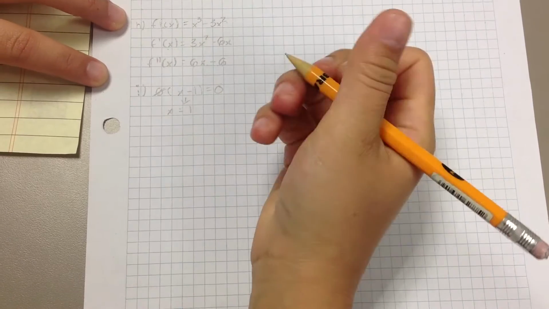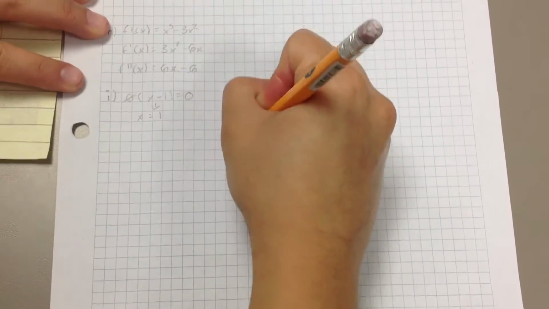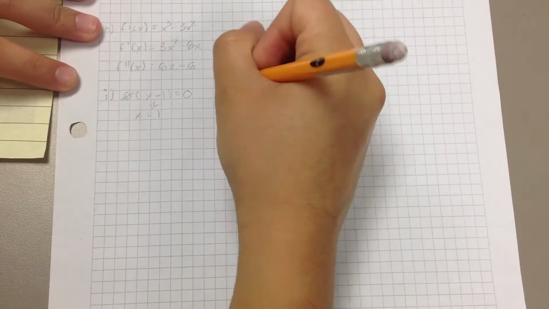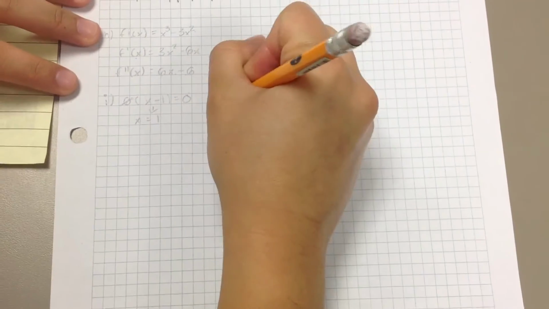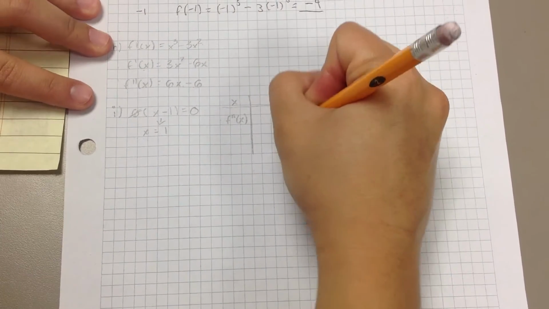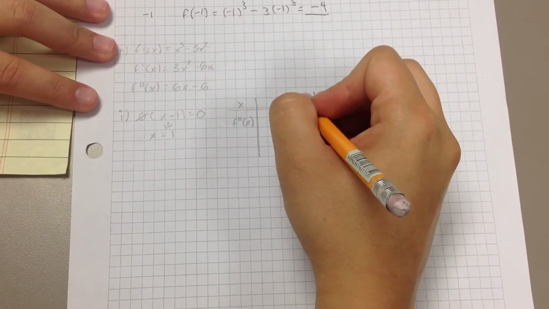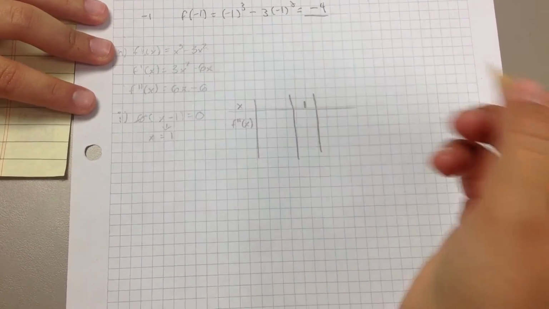Okay? So now we make the chart. X, and instead of placing the first derivative, we're going to place the second one. And 1 is an important point, so we place it. And now we have to take two numbers that approach 1.